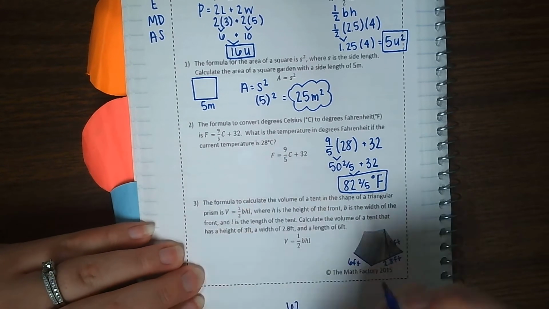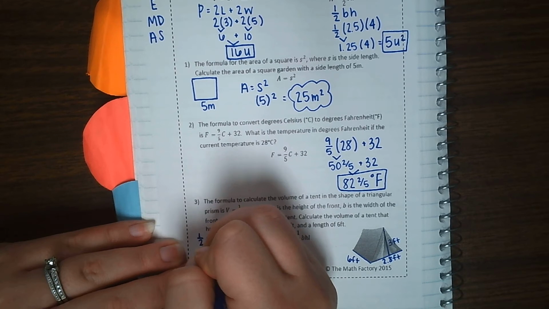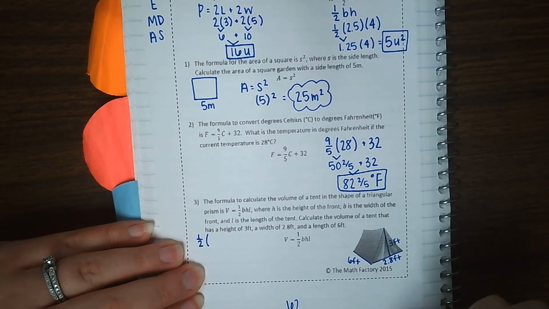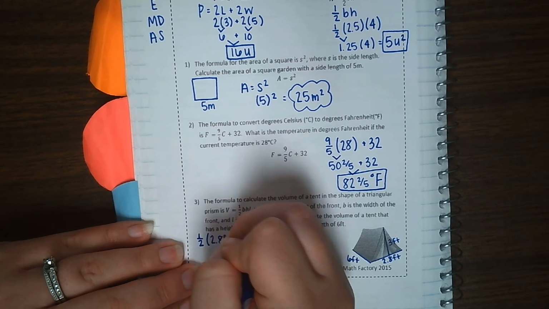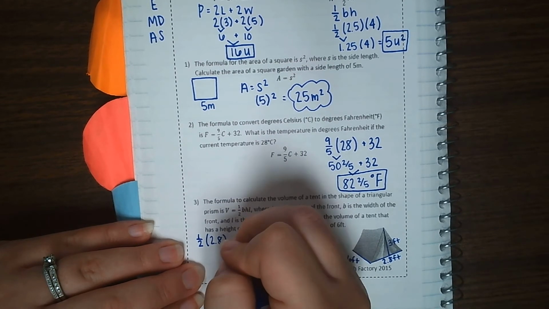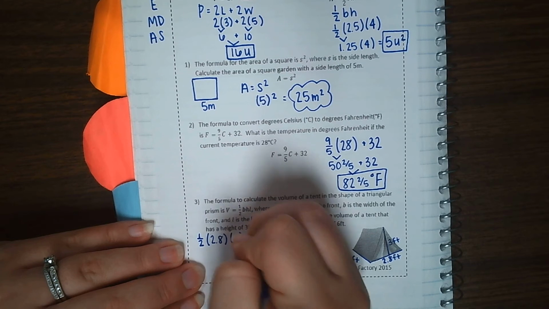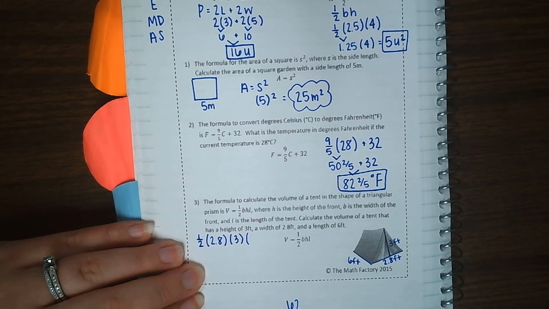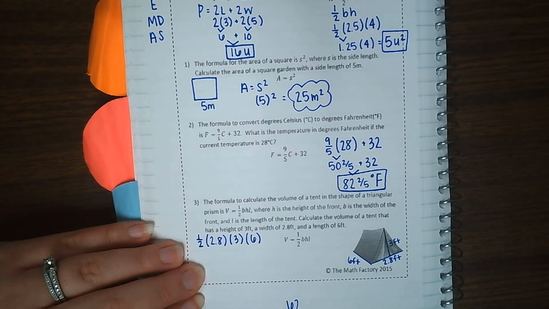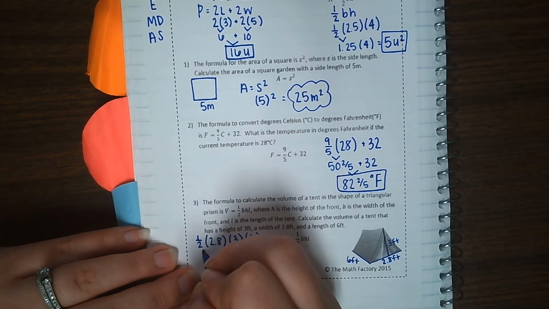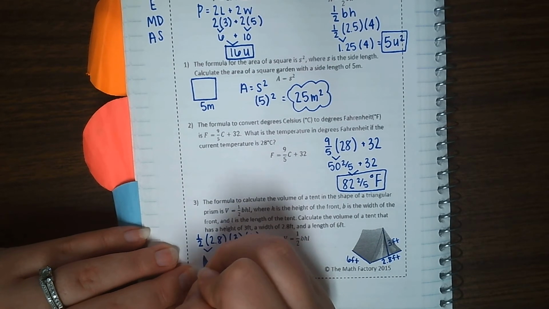So our formula says 1/2 base, so that's 2.8, times height, which is 3, times length, which is 6. Okay, then we can multiply. 1/2 of 2.8 is 1.4.